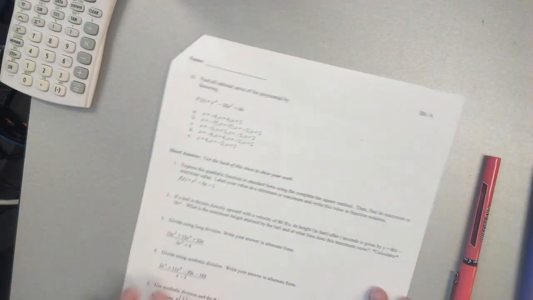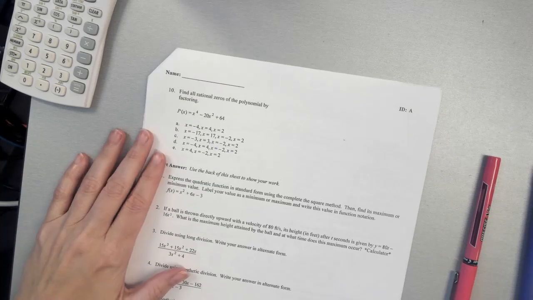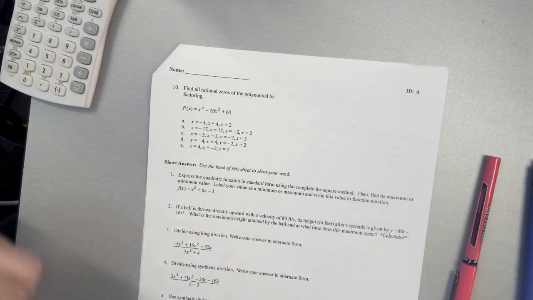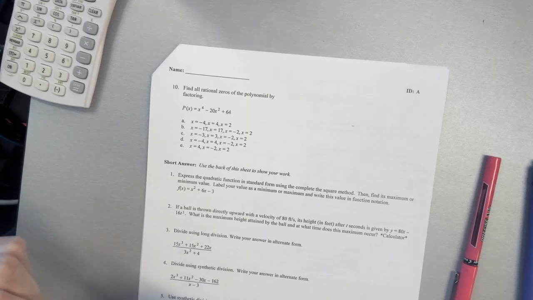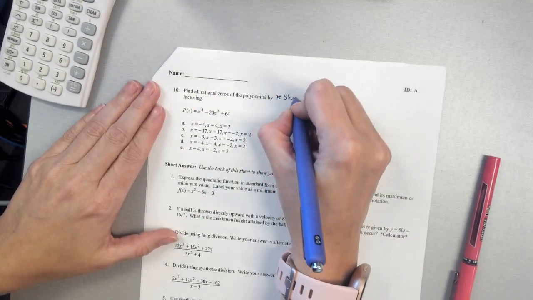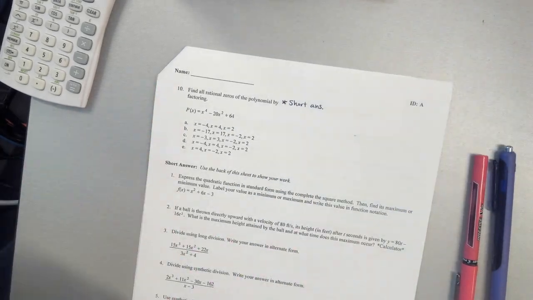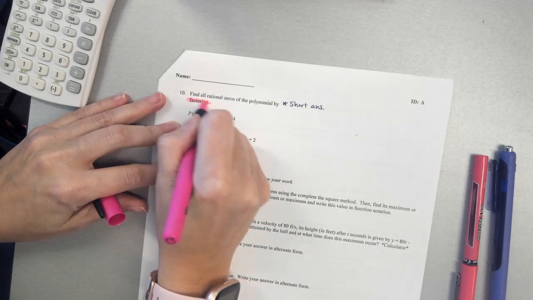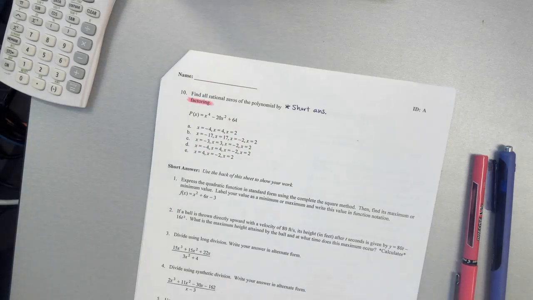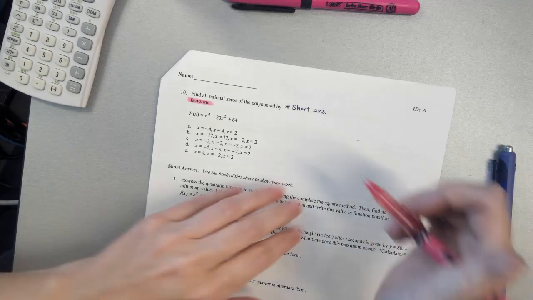All right, and then for 10, find all rational zeros using what? Factoring. Okay, so on your quiz, I changed this one to a short answer question. So you have to factor. You're not using synthetic division. You have to factor completely.